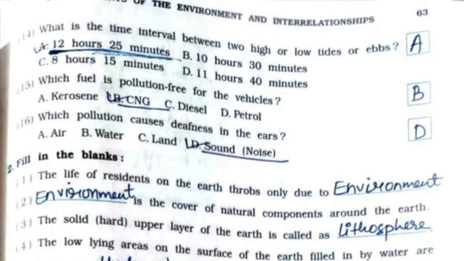15th, which fuel is pollution free for the vehicles? It's option number B, CNG. 16th, which pollution causes deafness in the ears? It's option number D, sound, that is noise. Now we'll continue with question number 2, that is fill in the blanks.